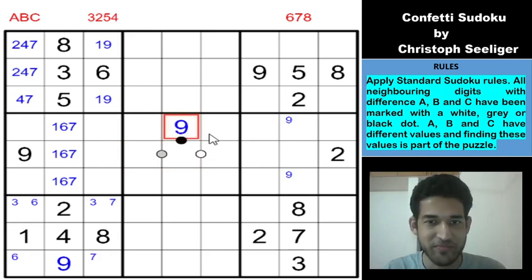Superb logic, right? To get our first digit, we have to write some possibilities and eliminate all the possibilities and deduce that these 3 dots are 6, 7 and 8 in some order, and we have finally got our first digit. Fantastic Sudoku, guys. Really good theme and fun solve path.